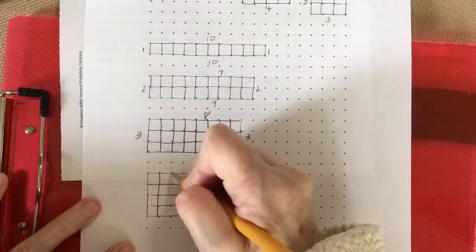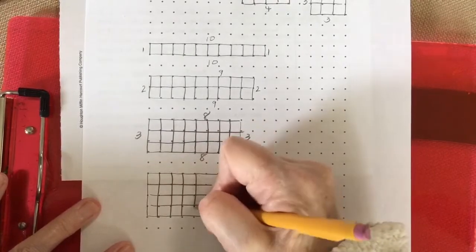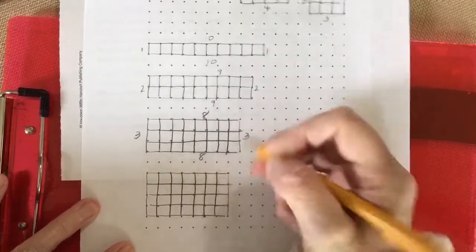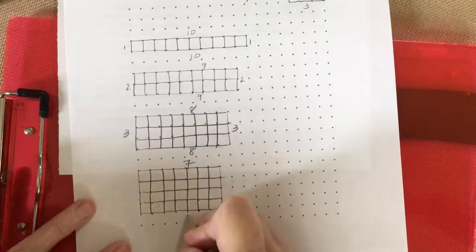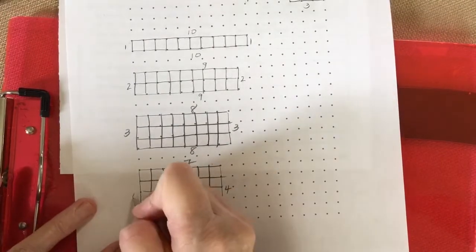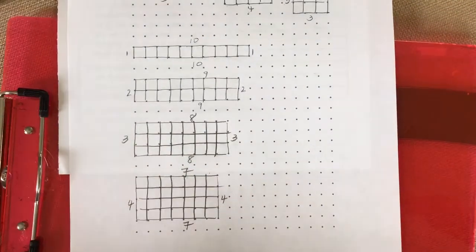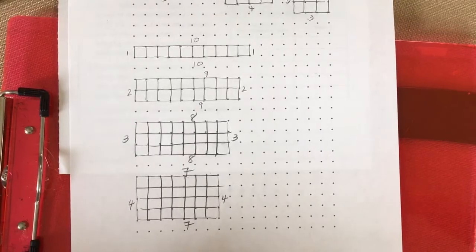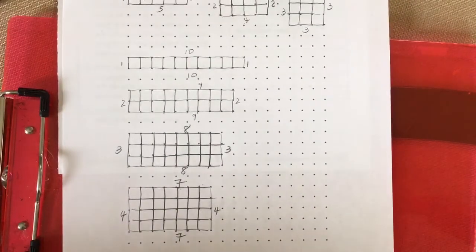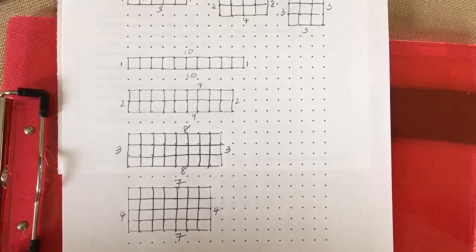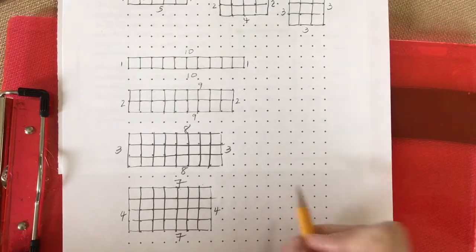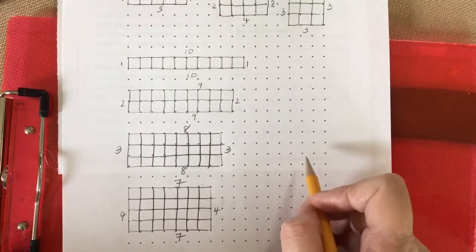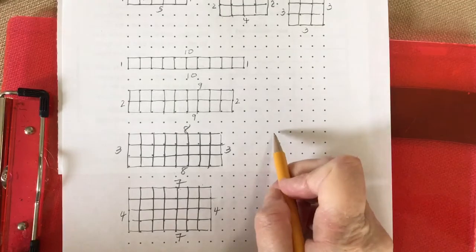Mine are kind of messy. Sorry, I'm trying to go fast. So 7, 7, 4, and 4. Okay. Now I'm going to do 6 and 5. And I think I'll do that over here. I'm going to try to find where I can do it.